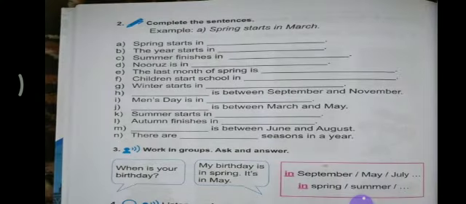Okay. Look at the book on page 166. Complete exercise 2. Complete the sentences. Example. A. Spring starts in March. Okay? Spring starts in March. B. The year starts in January. Yes? Of course. C. Summer finishes in what month? Okay. D. Blank is in March. Okay.